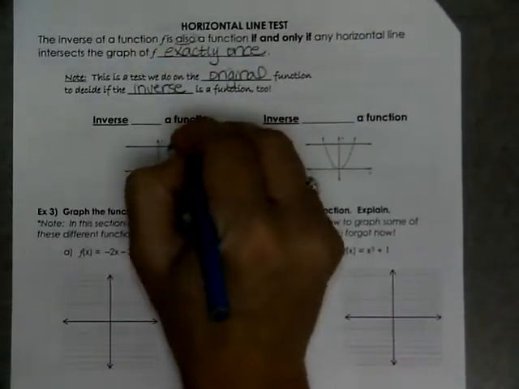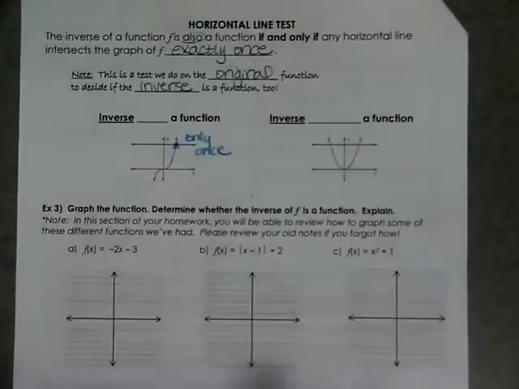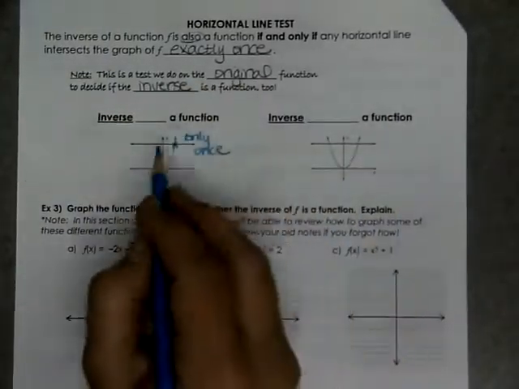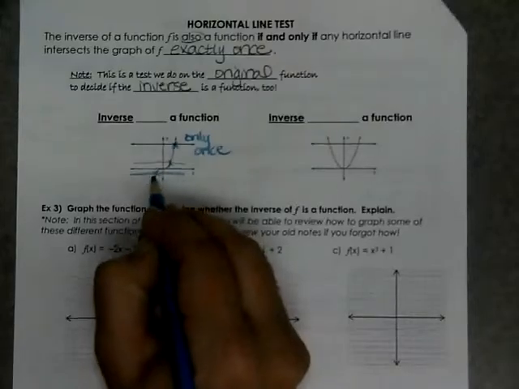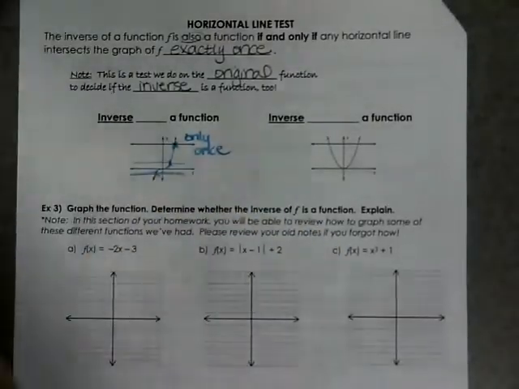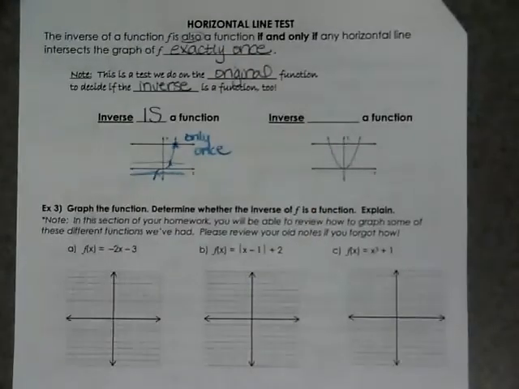So notice that it hits only once, and any horizontal line will intersect the graph exactly once. Okay, so if I had this line, only once. This horizontal line, only once. Okay, so that tells us that our inverse is a function.